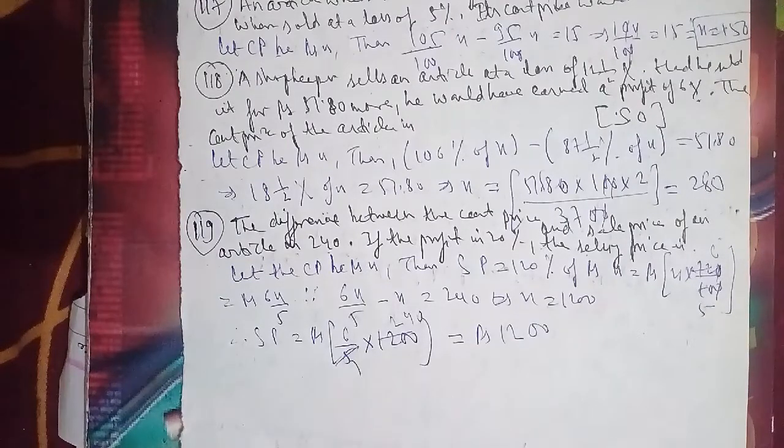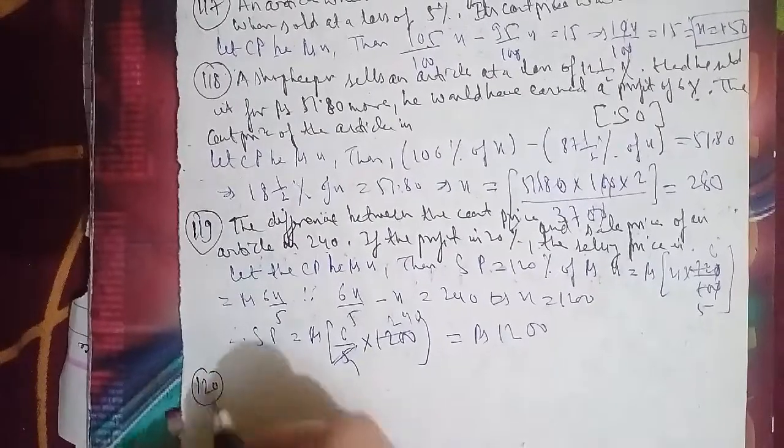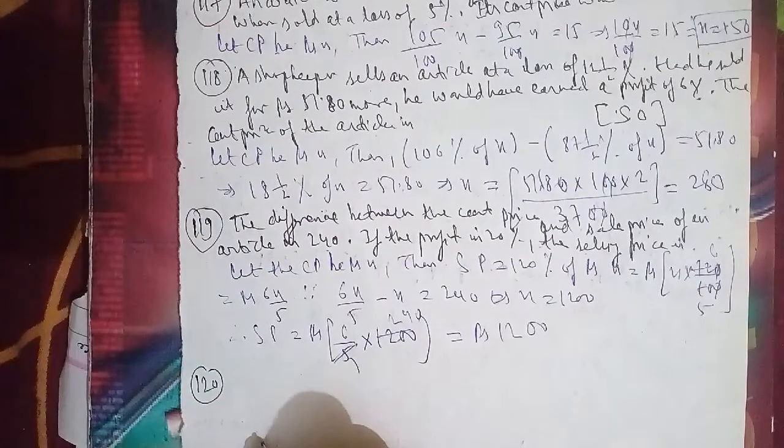Next we'll go ahead for the next one, which is an important one. This is the 120th question of the session. The question is, a dealer sold an article at a loss of 2 1/2%, and had he sold it for rupees 100 more, he would have gained 7 1/2%. To gain 12 1/2% he should sell it for. So we go ahead for the same here.